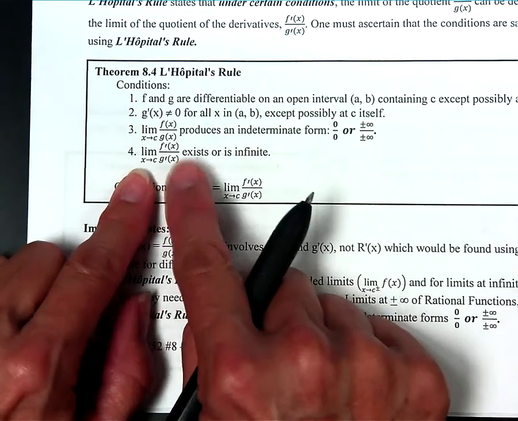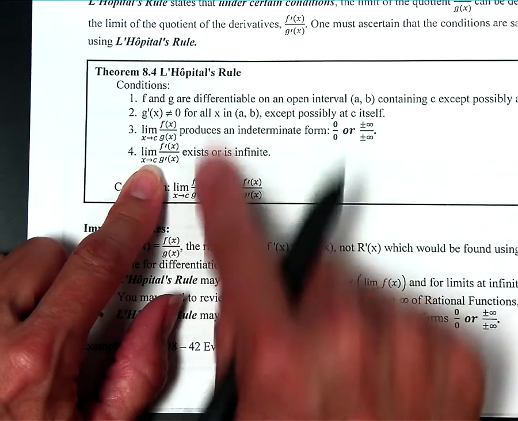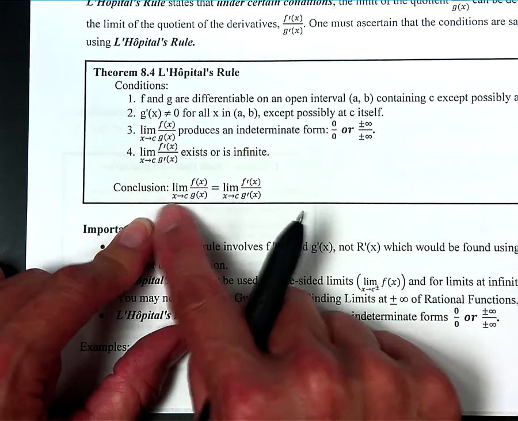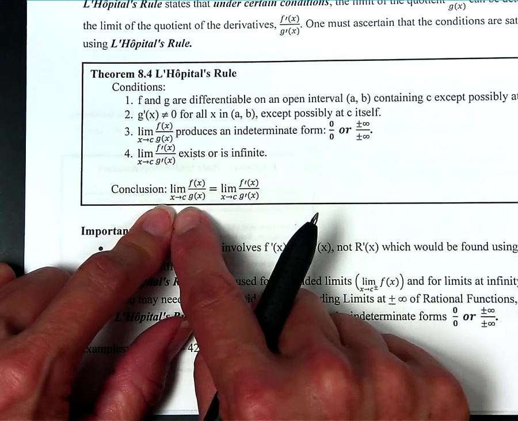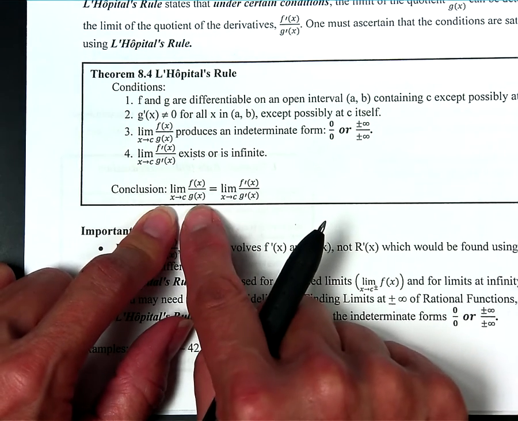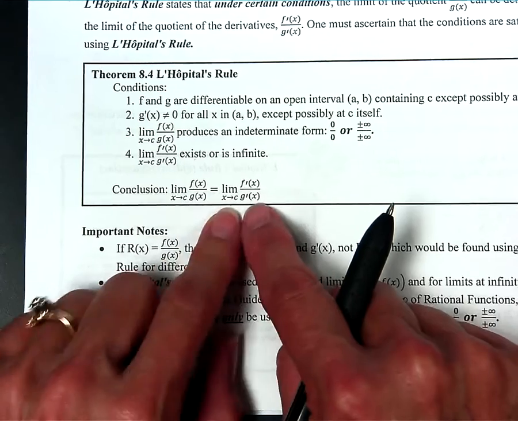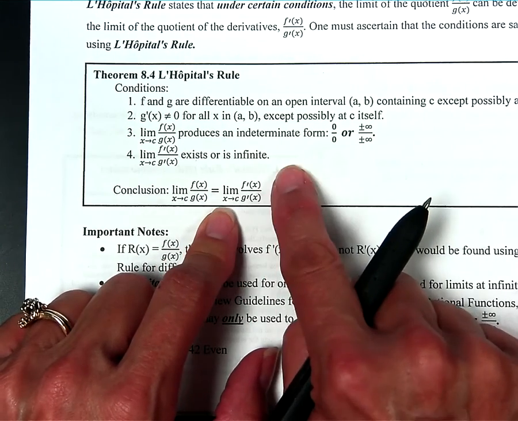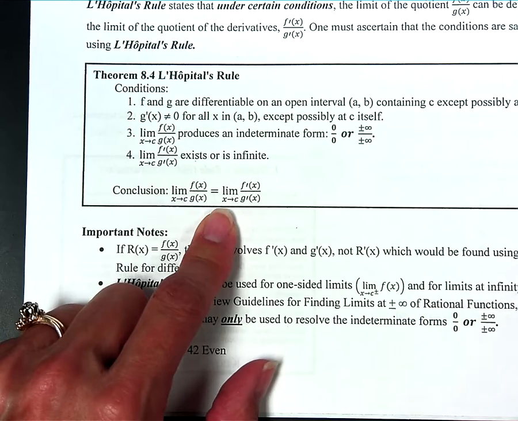And if this limit exists, if these four conditions hold, then the limit as x goes to c of f of x over g of x is the same thing as the limit as x goes to c of f prime of x over g prime of x.